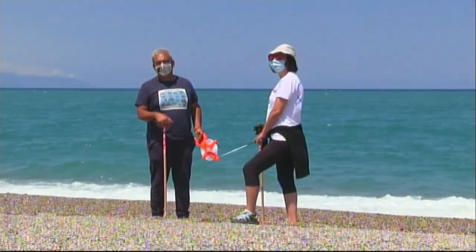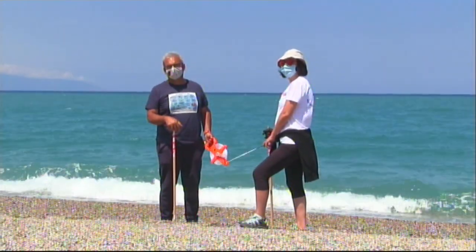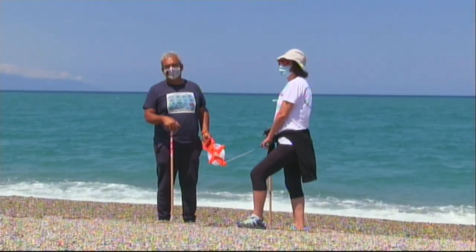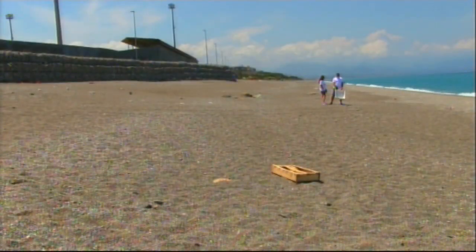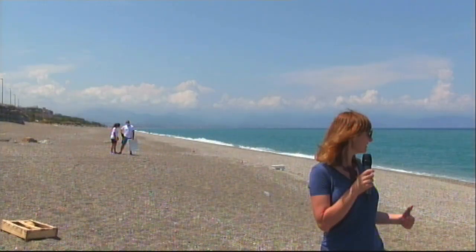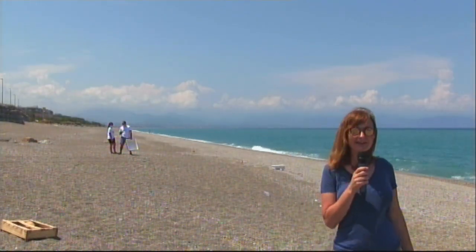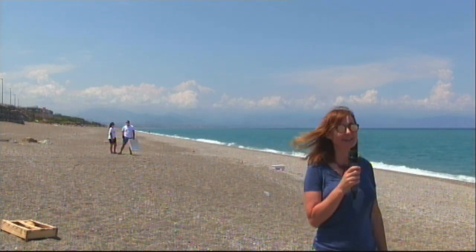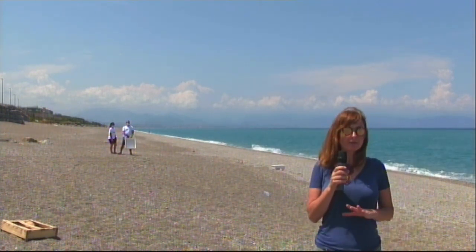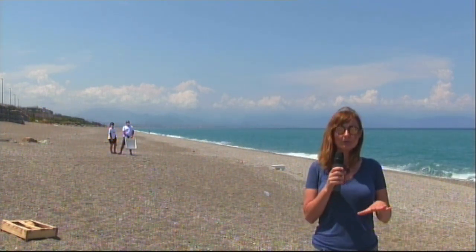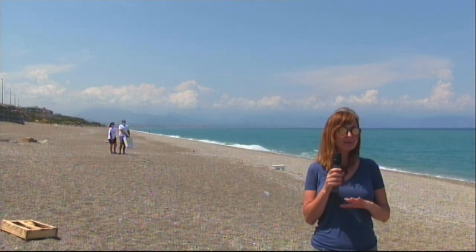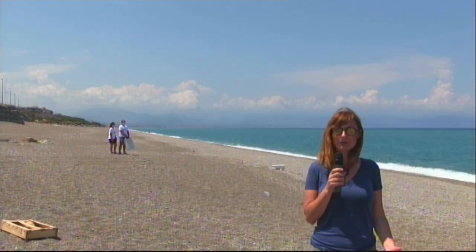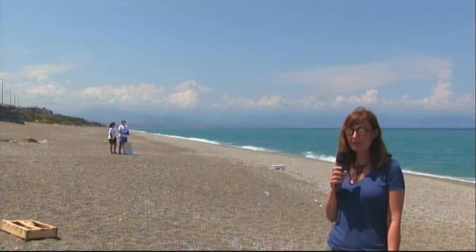So the starting point of this activity has to do with mapping the different features of the beach, and these are recorded in the beach litter identity sheet, which is at the hands of my colleague Martina. And basically the overall idea is to record the different features that have an effect on the types of items that can be found on the beach.